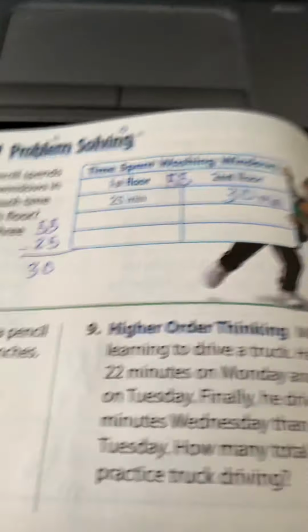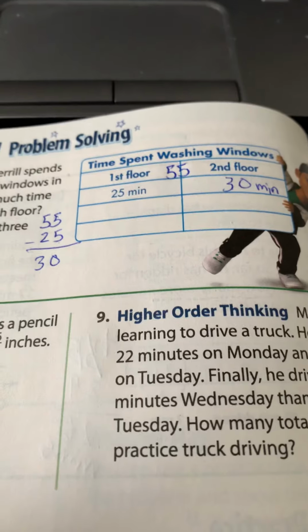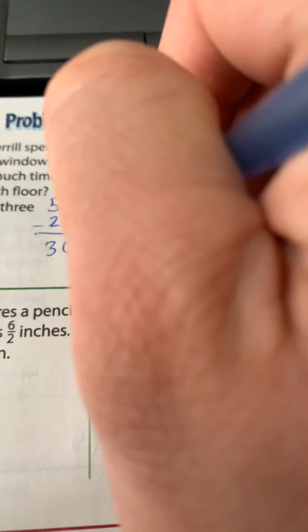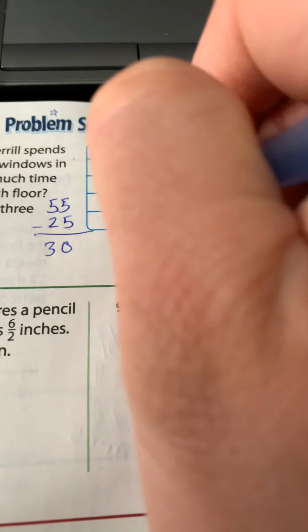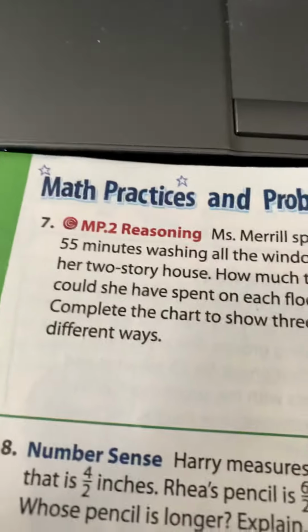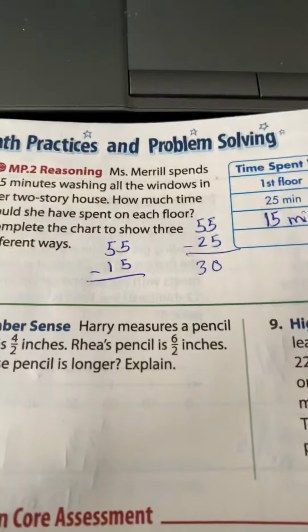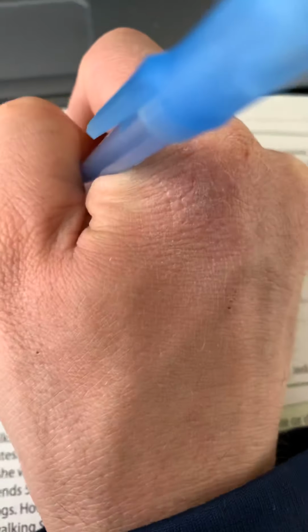Okay. Pick another number for me, Max. Good, Max. I like it. 15 minutes on the first floor, Max is going to say. So, Max, we know that 55 minutes total, 15 minutes on the first floor. We're going to do 55 minus 15. 5 minus 5 is 0. 5 minus 1 is 4. This would be 40 minutes, Max. Very nice.